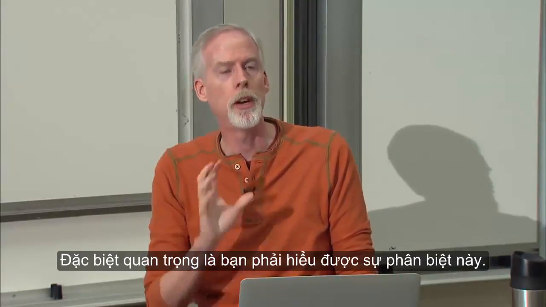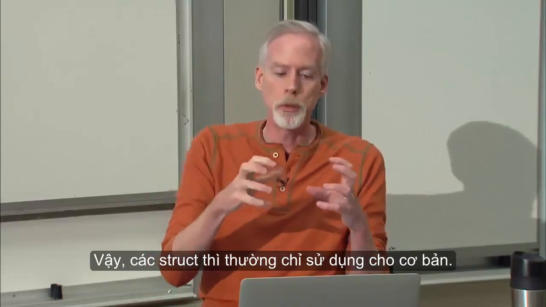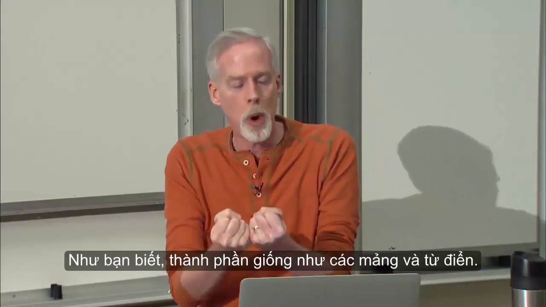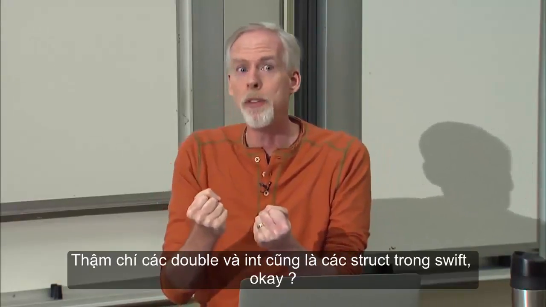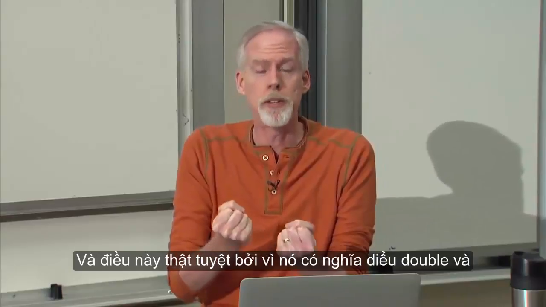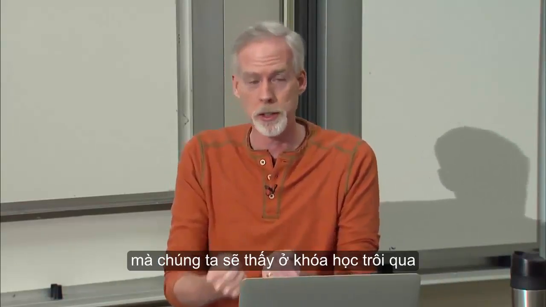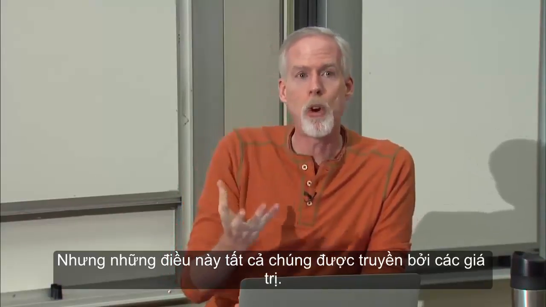Very important that you understand that distinction. So structs are usually only used for basic components like arrays and dictionaries. Even doubles and ints are structs in Swift. And that's great because that means doubles and ints can have functions on them and things like that, which we'll see as the quarter goes by. But those things are all passed by value.